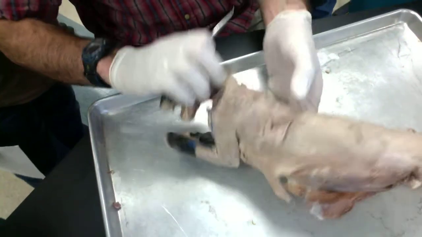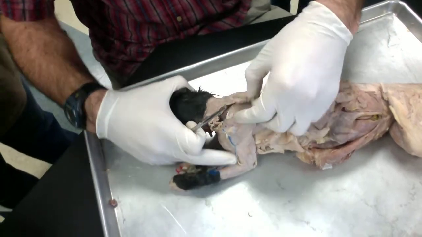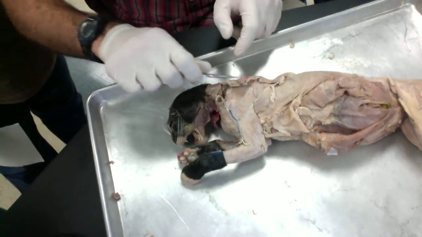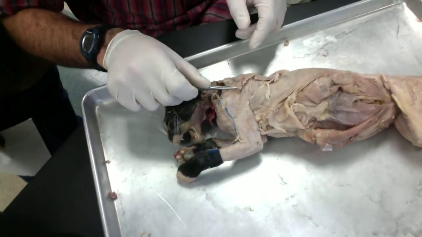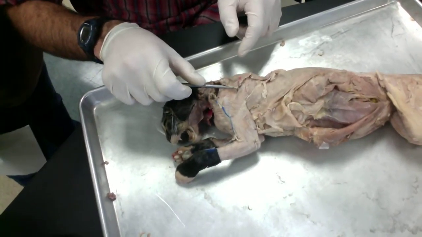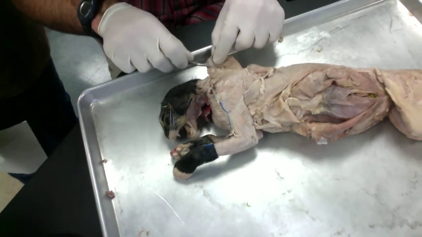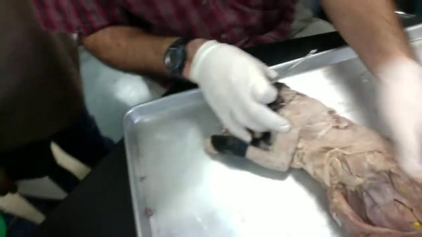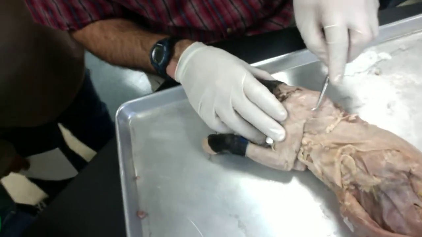Okay, what's this muscle right here that I'm reflecting out of the way? This is acromiotrapezius. If we get it out of the way, we can start to see the deep muscles here on the shoulder blade.